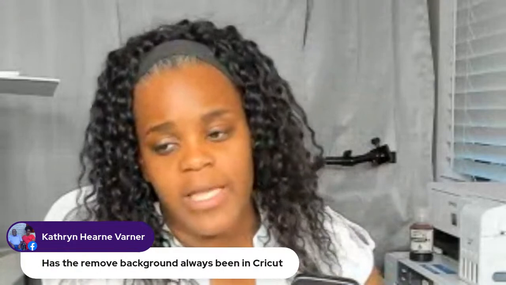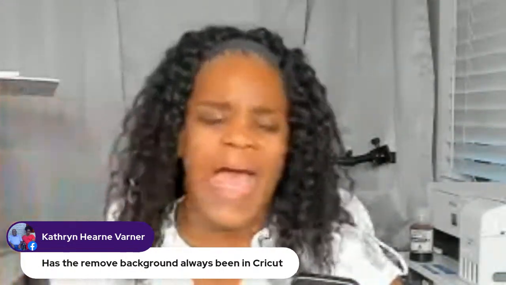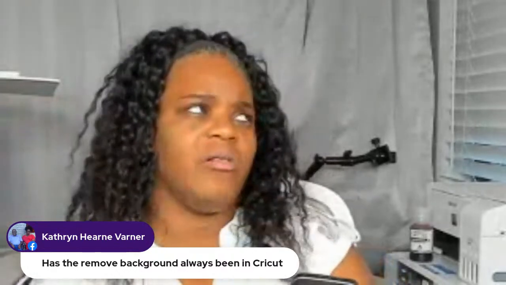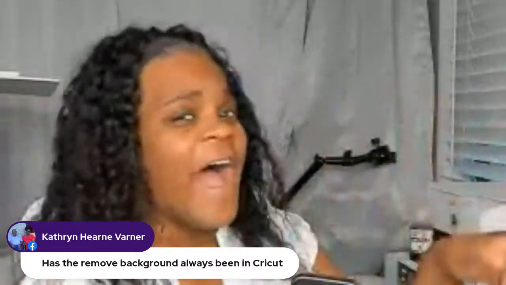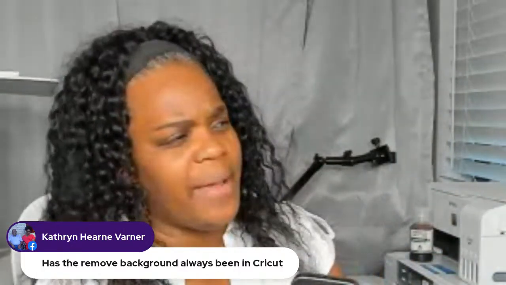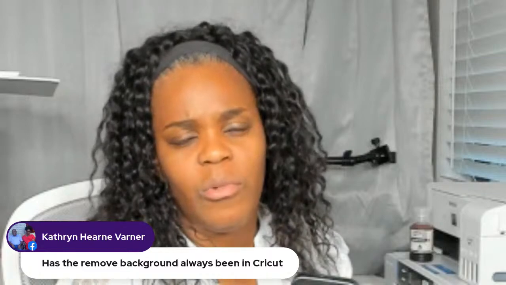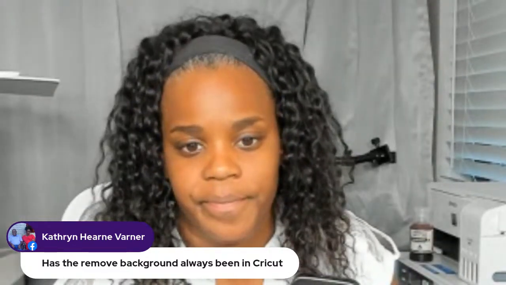No, it is not a part of the last 30,000 updates they did. It was like maybe 30,005 updates ago. Cricut has a lot of updates, but no, it's been recent, like maybe in the past 2 or 3 months, I think they've had the remove background function in Cricut Design Space.